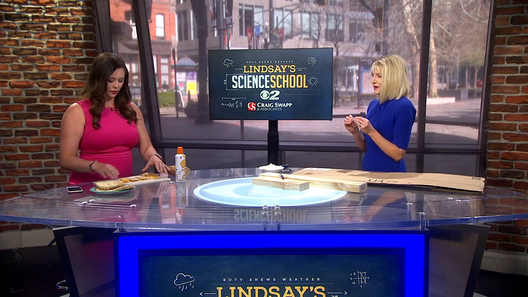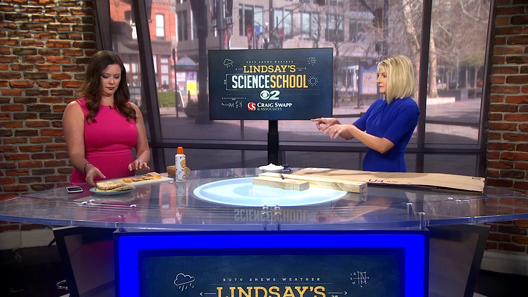So to represent the surface of the earth, we're going to use the Rice Krispie treats. Now, when I was making these Rice Krispie treats, I added a half cup of sweetened condensed milk. That just makes them a little bit gooier and a little bit softer to make it easier to make the mountains that we're going to make. So why don't you put our surface of the earth on top of our tectonic plates.